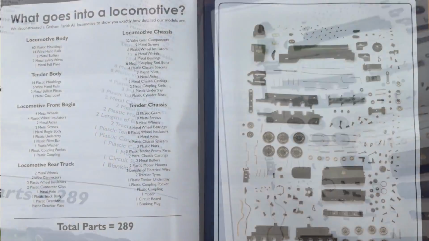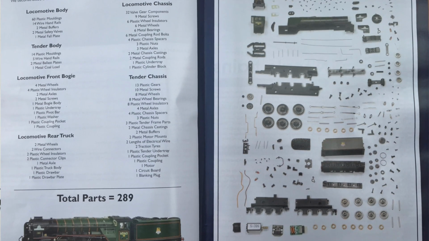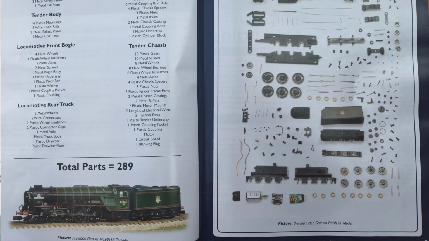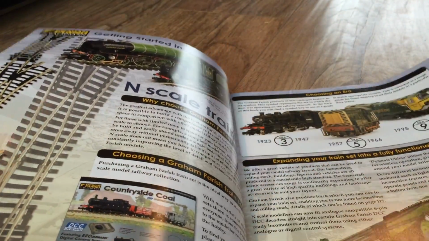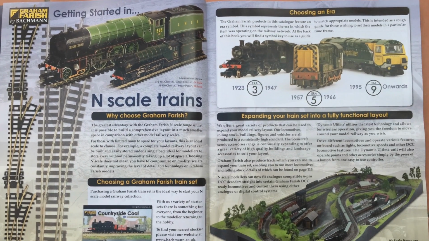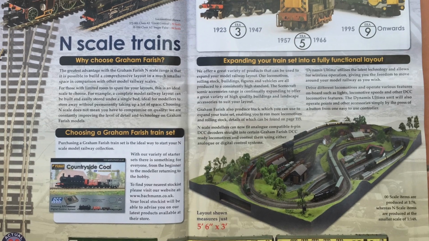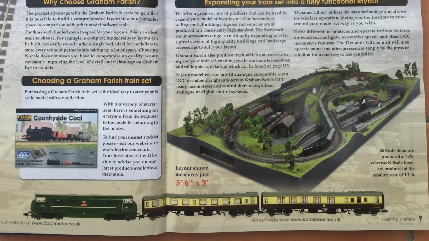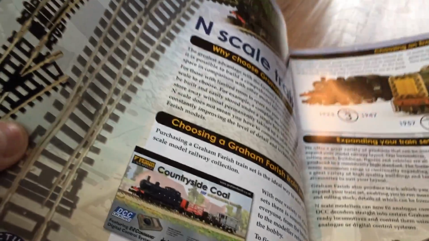This is all the pieces that go into one locomotive, so you can see the kind of effort that goes into just making one locomotive. And again, this is all about the benefits of N scale, and a good example of the size. That's 5 foot 6 by 3 foot, that little layout there. So that's the sort of thing you can achieve.